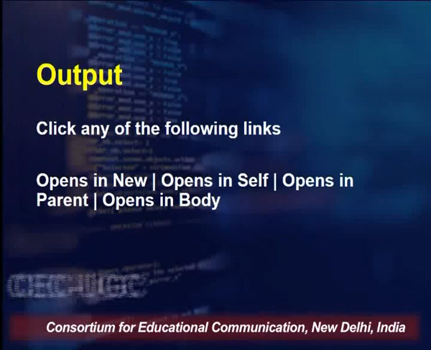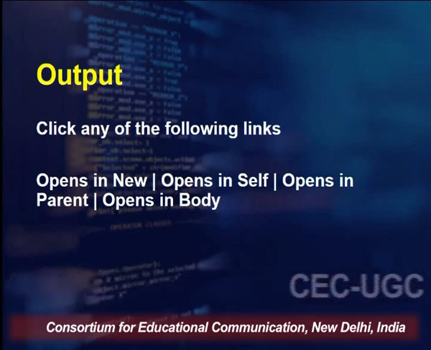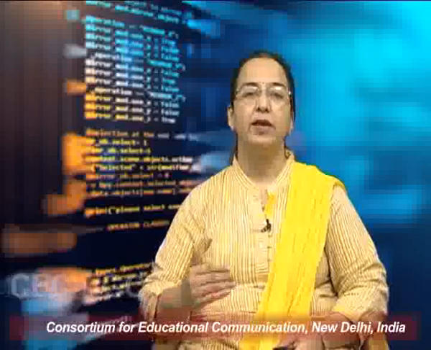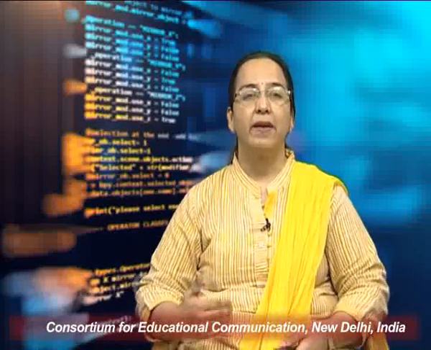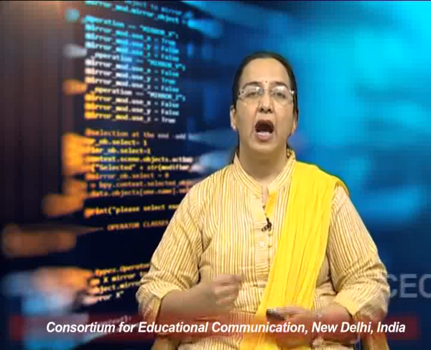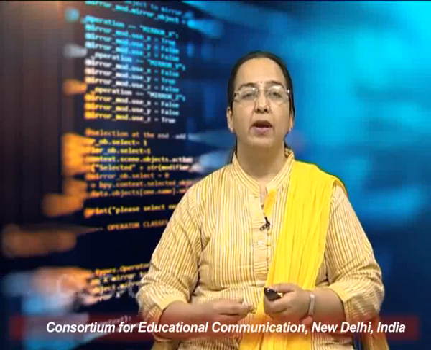Now what you need to do as an assignment is to try to have all these kinds of target frames in your program, and then try to see by clicking each and every link how these links are going to open. When we say open in new, a new frame will open.